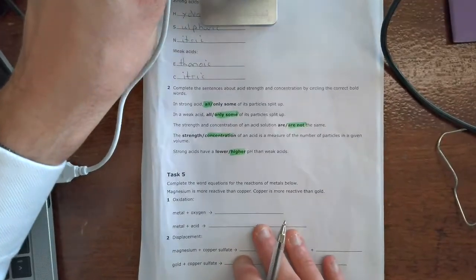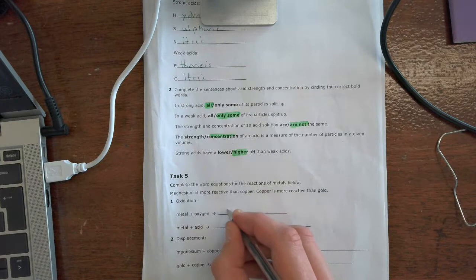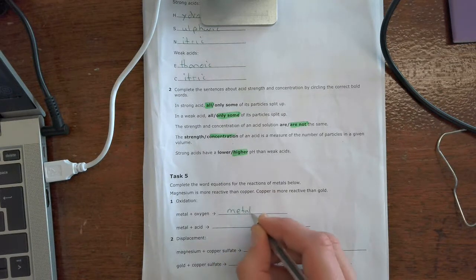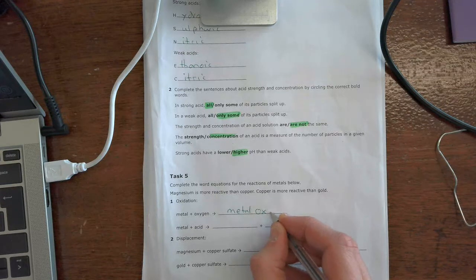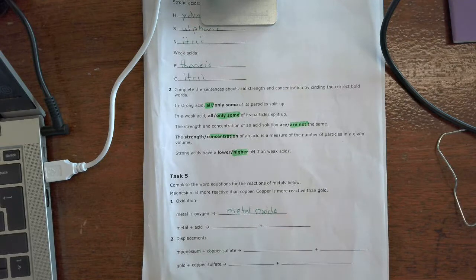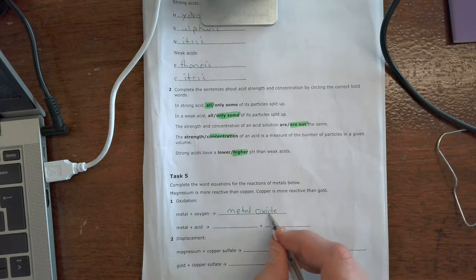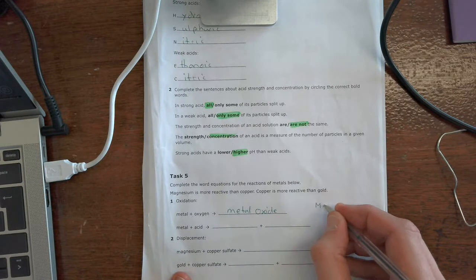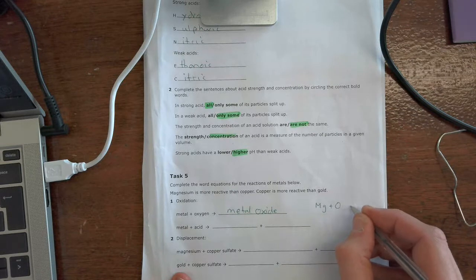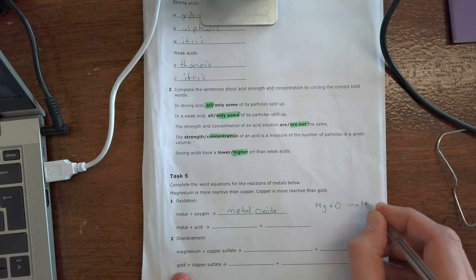Now we come to this one here. So if we have metal and oxygen, we're going to chemically join them together. So what we're going to end up with is the metal plus oxygen. But the way we write that is ox and ide, oxide. And ide just means it's got oxygen in it. So that's what you get here. So if we had an example, say if we had magnesium plus oxygen, we would get magnesium oxide.